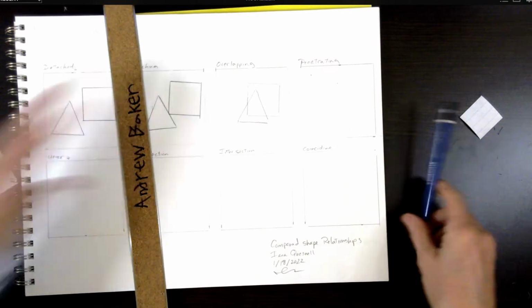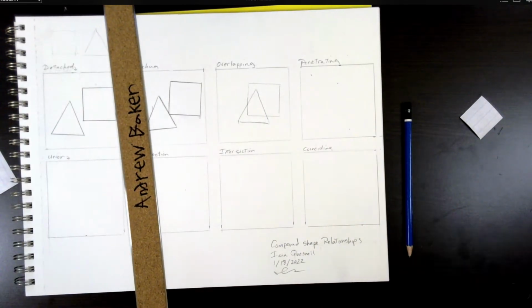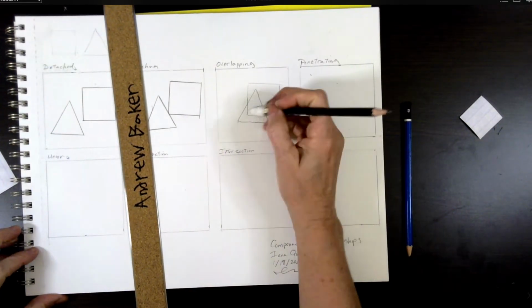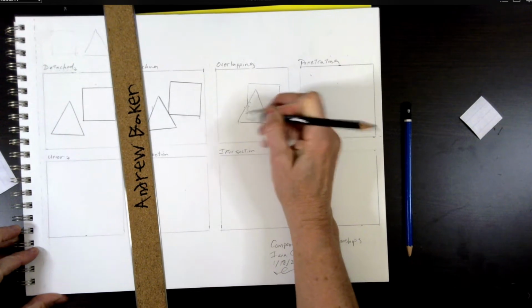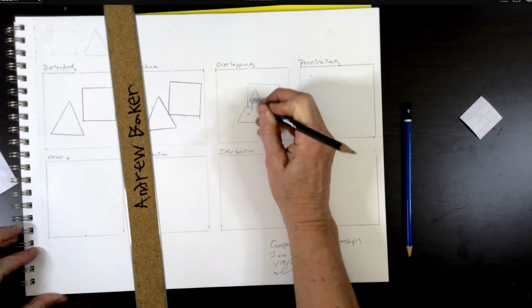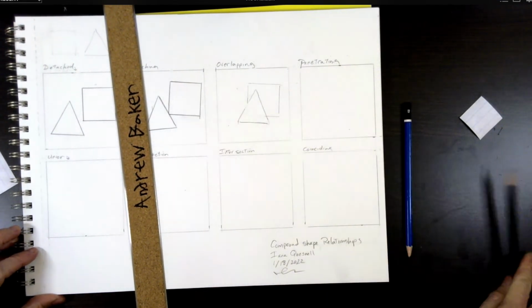So with the overlapping, the triangle is on top of the square. Okay.